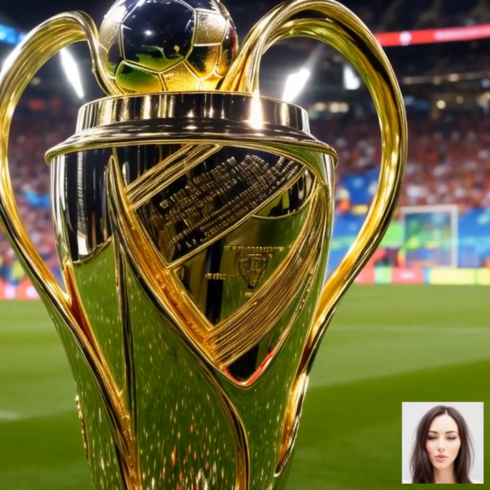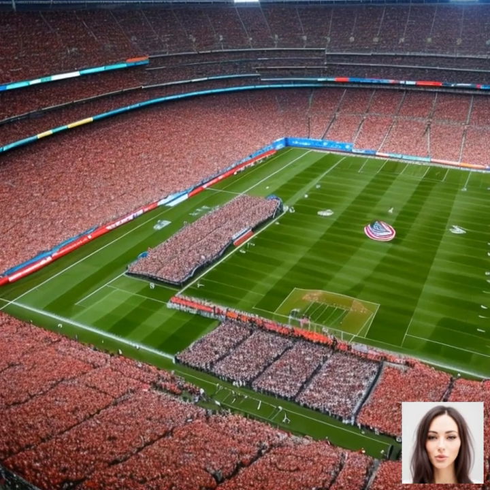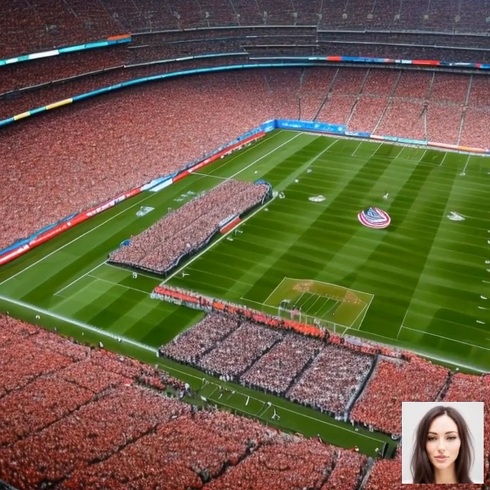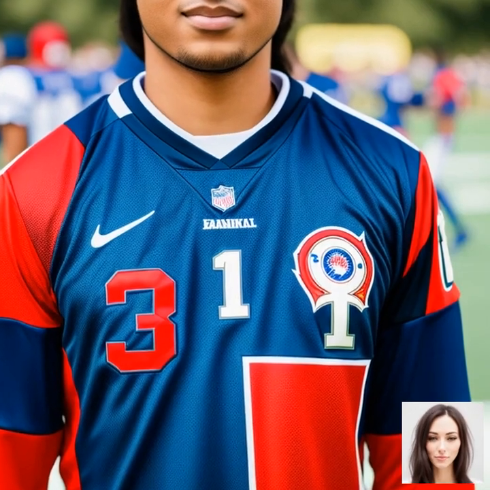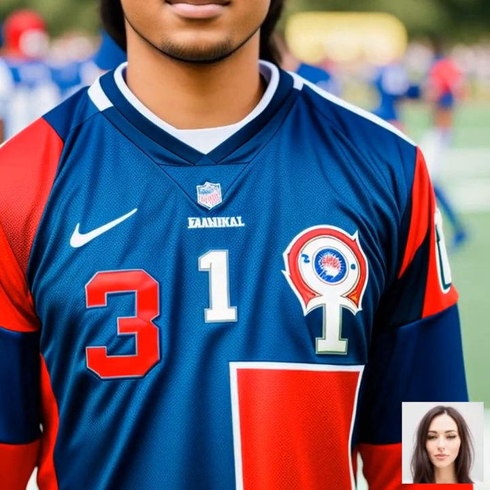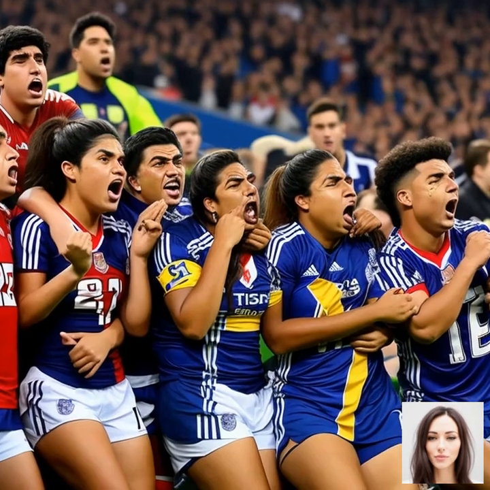Gender, too, has its own narrative within football. The rise of women's football, for instance, has been both a cause and a result of shifting attitudes towards gender equality. While progress has been made with events like the Women's World Cup gaining more recognition, there's still a long way to go in terms of equal pay and opportunities.